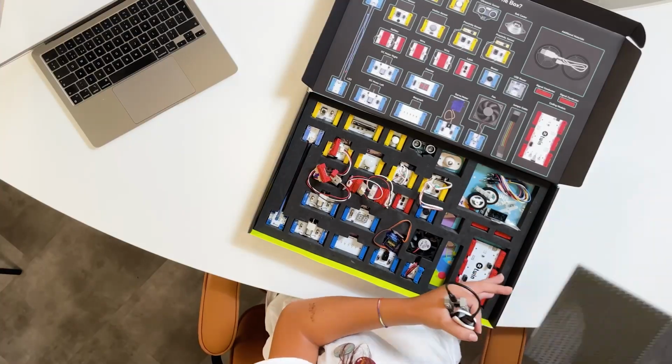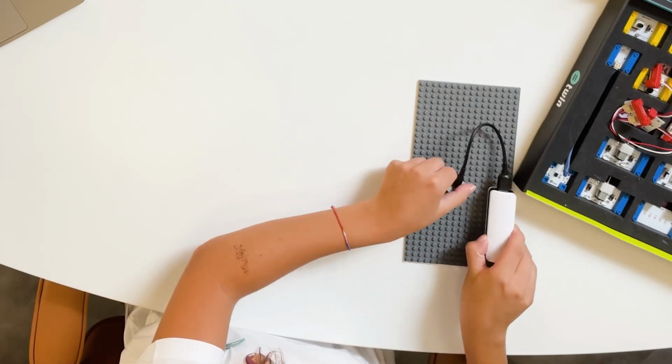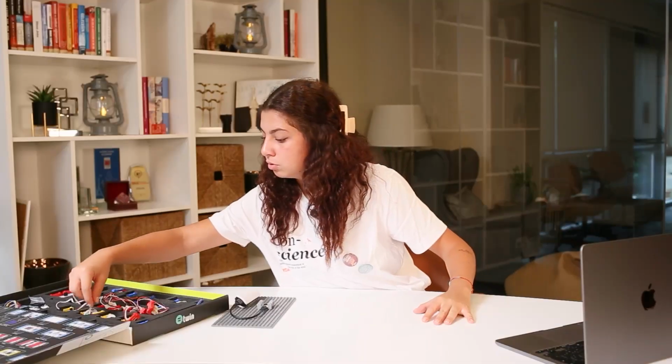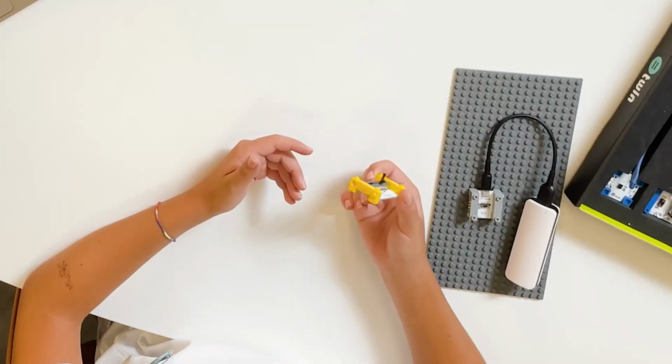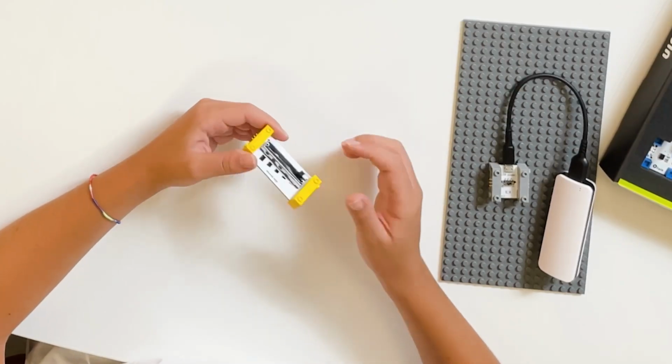For example, the yellow ones. The yellow modules are the control modules. So after you connect the power source with one of the output modules, you can use one of the yellow modules, for example, the slide dimmer. This way you can control the intensity of the output.